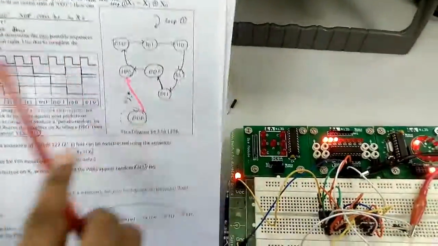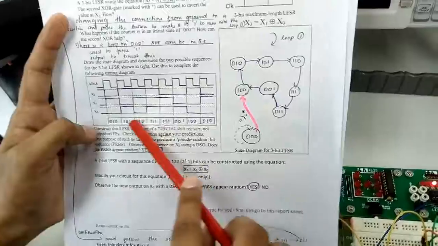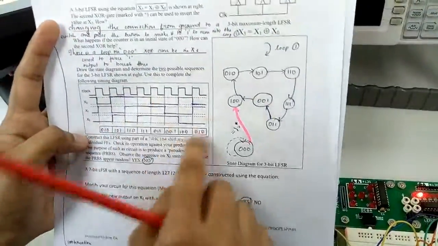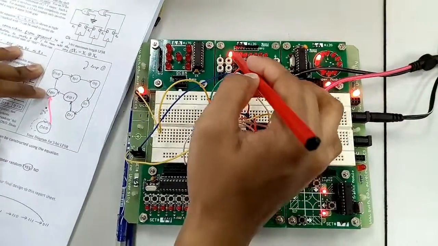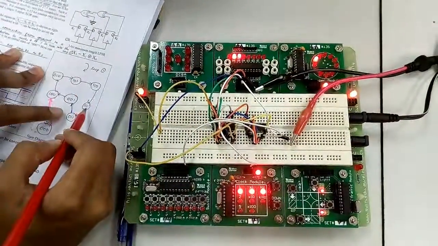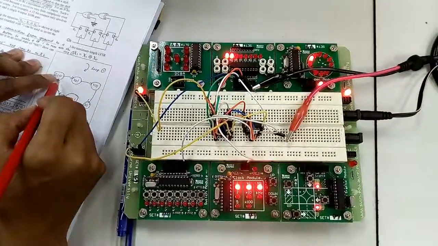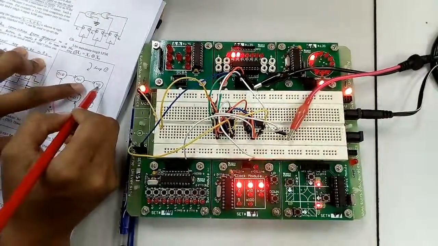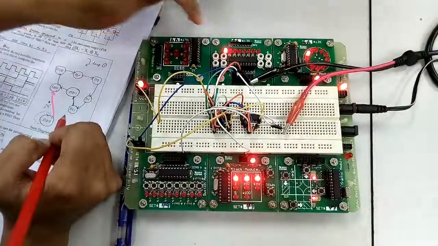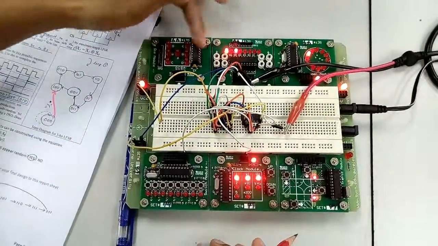This is our state diagram, and this is the predicted graph we've drawn. It actually goes from 110 and 111, 011, 001, 100, 010, 101, 110, and back to 111. This is how the states go.